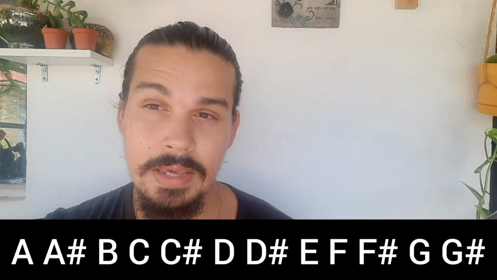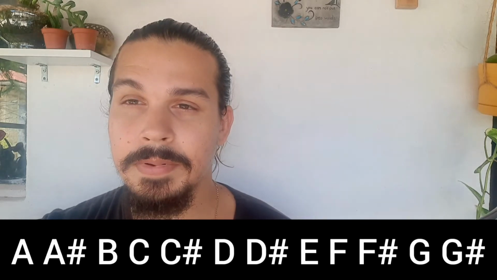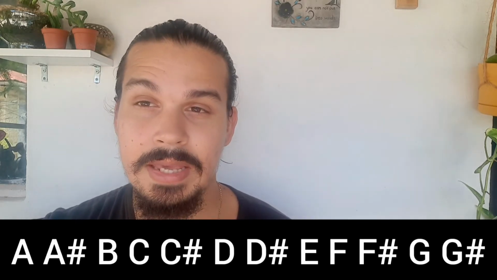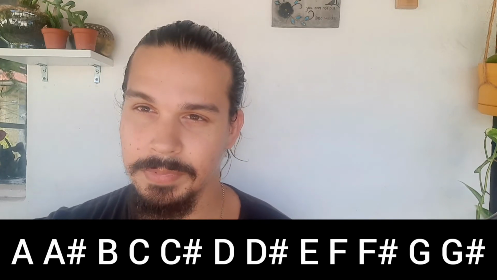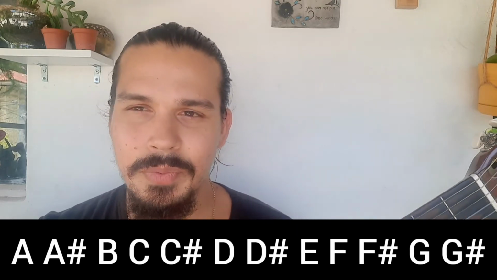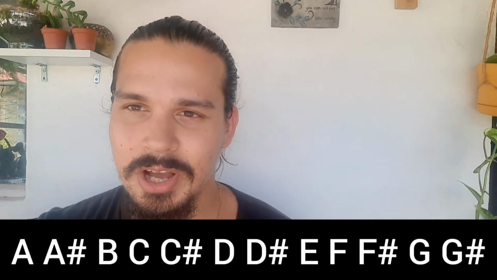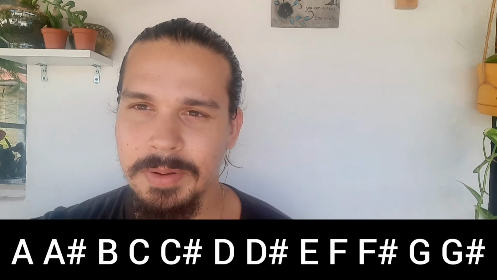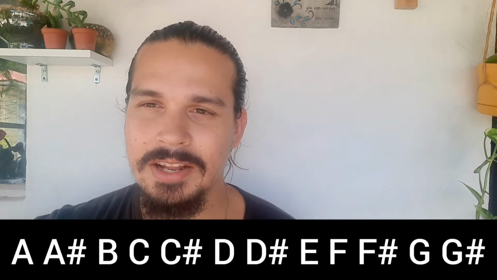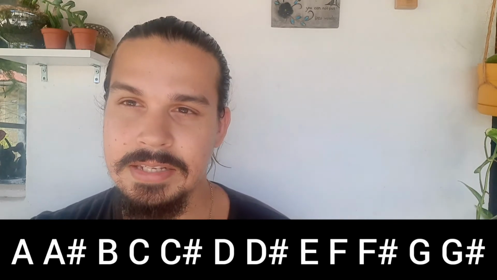The notes are A sharp, B, C, C sharp, D, D sharp, E, F, F sharp, G, G sharp. Now what's the easy way to remember these 12 notes of music? It looks like it has a lot of sharps in it. Could you look at the musical alphabet below, the 12 notes of music, and try to figure out an easy way to remember it? Here's an easy way to remember it.